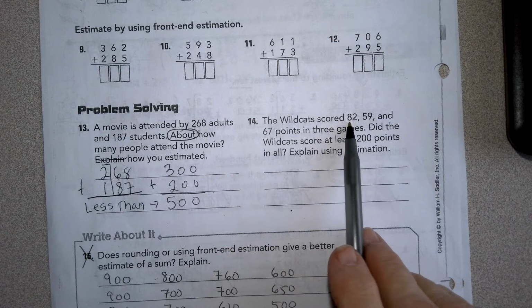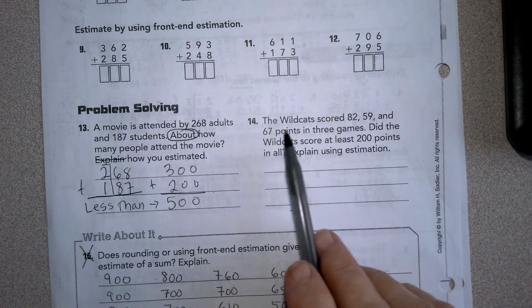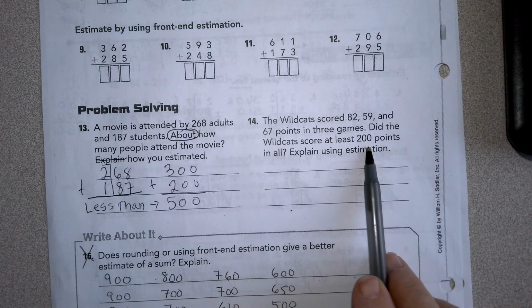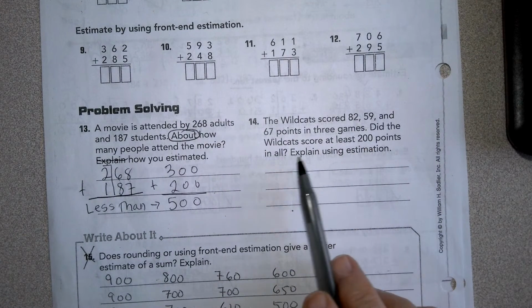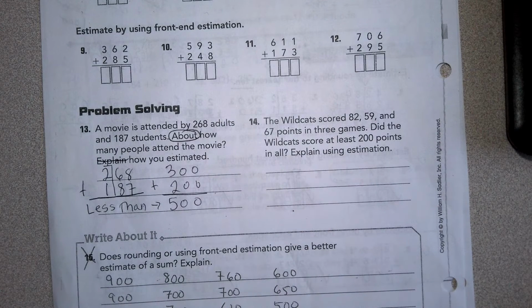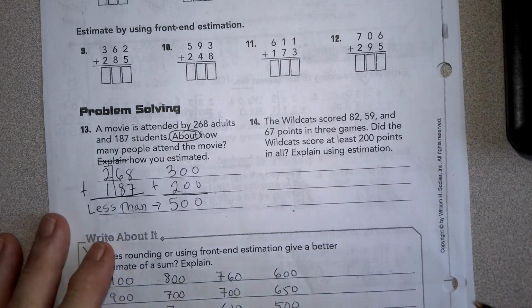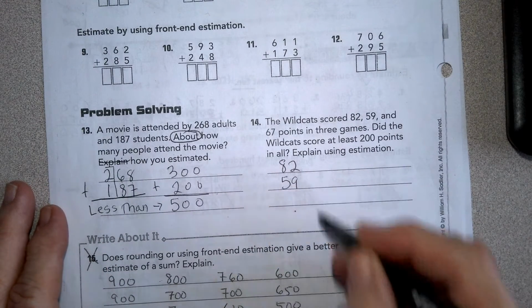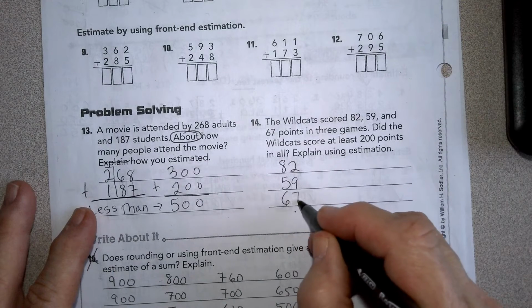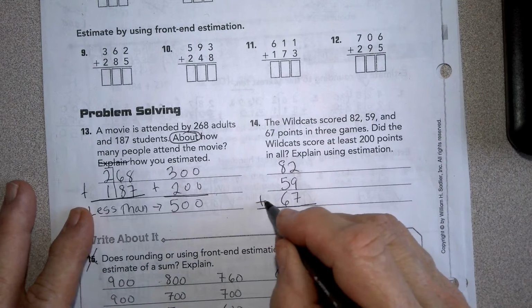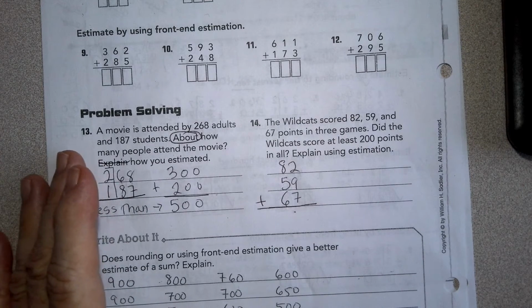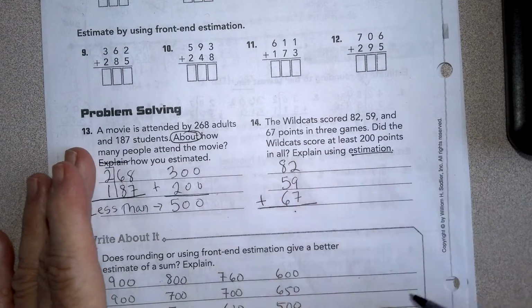So on this one, the Wildcats scored 82, 59, and 67 points in all 3 games. Did they score at least 200 points in all? Explain using estimation. Well, how would I find their total points? Yes, we're going to add them. So go ahead and put 82, 59, and 67. Now, we're not really going to add that. We're going to do it by rounding. See, we're going to estimate.